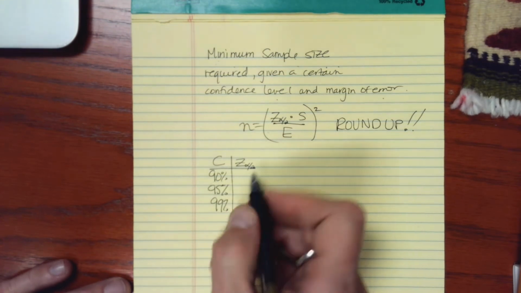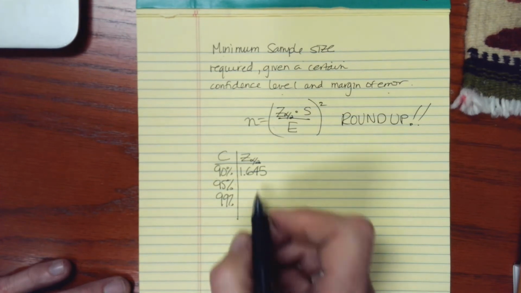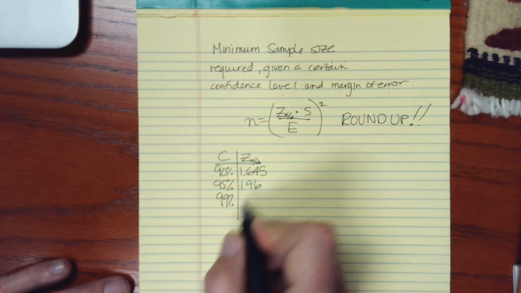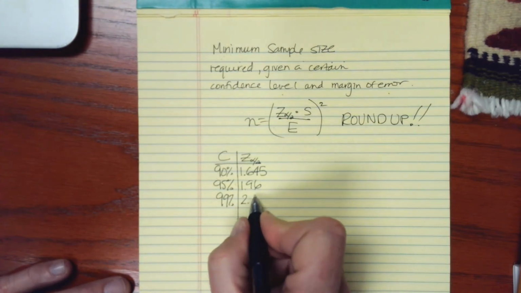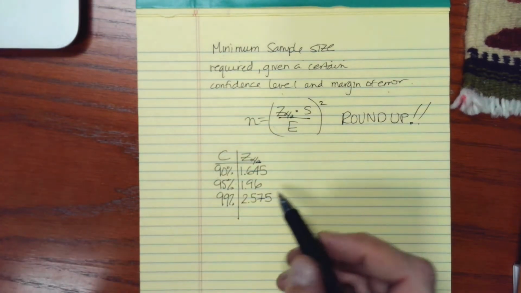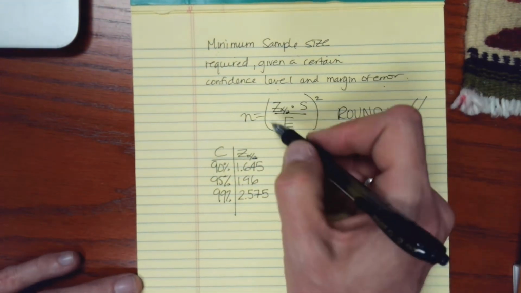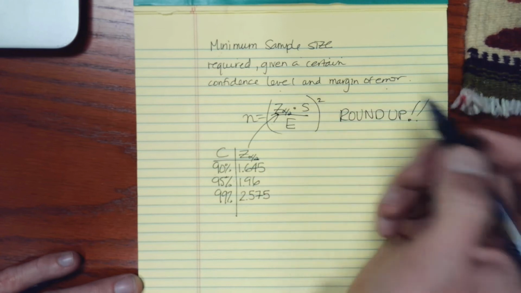So for instance, for 90%, we use 1.645. For 95%, we use 1.96, and for 99, we can use 2.57. And depending on where you're looking, you might see this as 2.575 or 2.576. So we're going to use one of these values here for z.